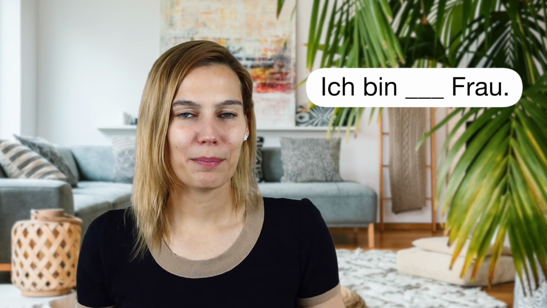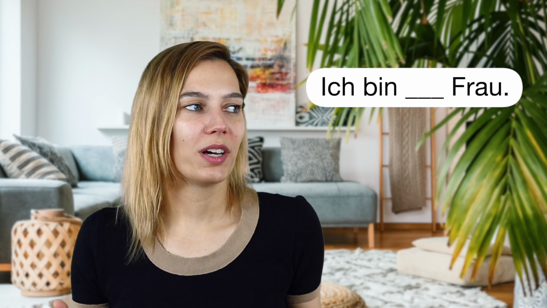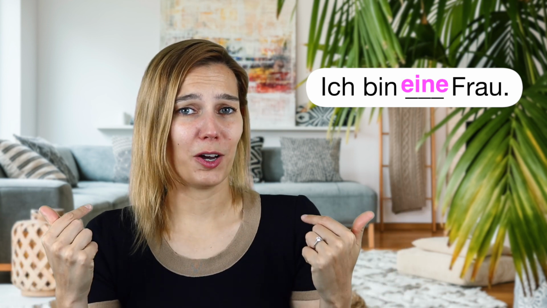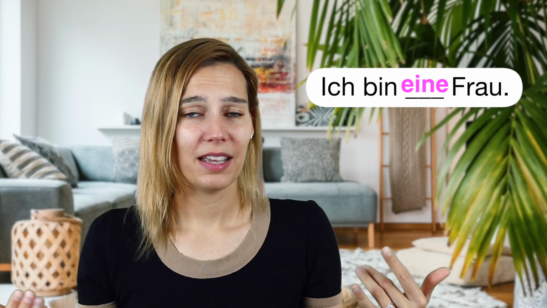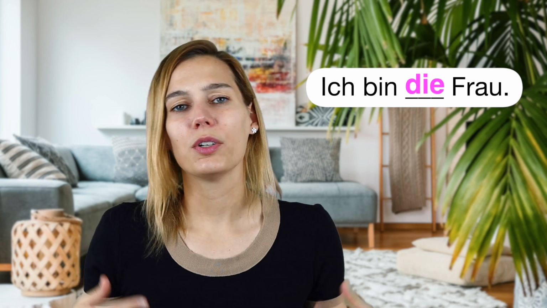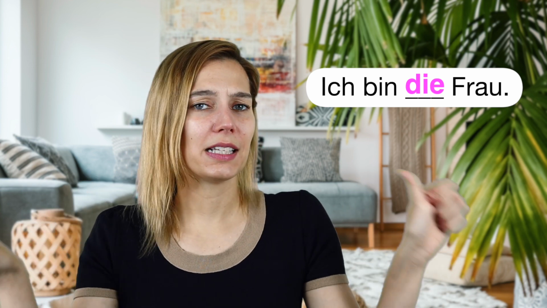So grammatically, both articles are correct here. It depends on what we want to say, because it changes the meaning. Ich bin eine Frau means I am a woman. Ich bin die Frau means I am the woman. So it means you probably talked about a specific woman before, and yes, that's me. So as you can see, they mean different things, and it's important to choose the right one.